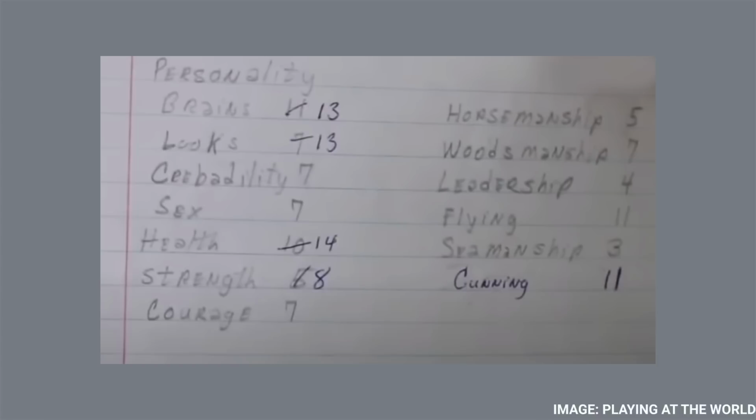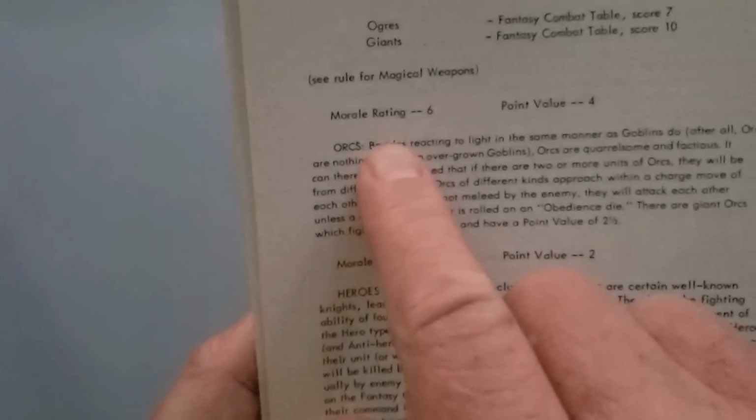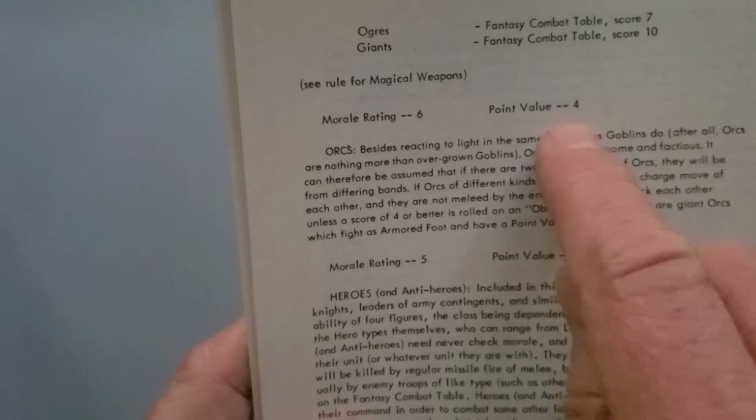So Arneson takes this game, his Blackmoor game. He incorporates a few elements from Chainmail. This is the fantasy supplement for Chainmail. However, there are no ability scores in here. The only abilities that each character really has are a morale rating and a point value.